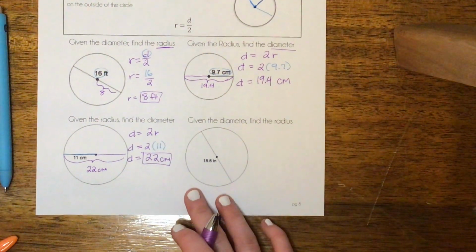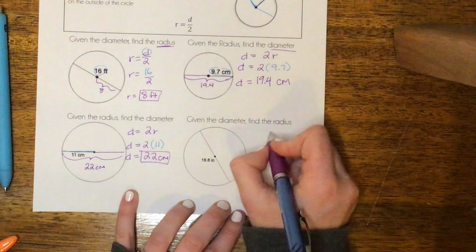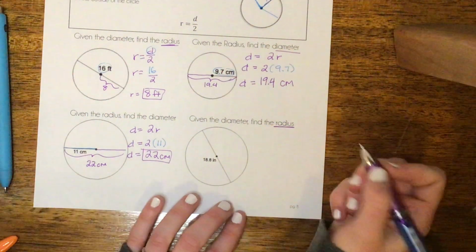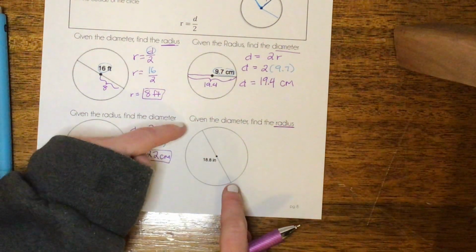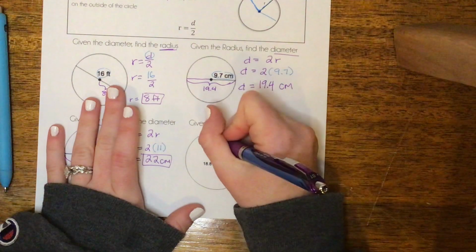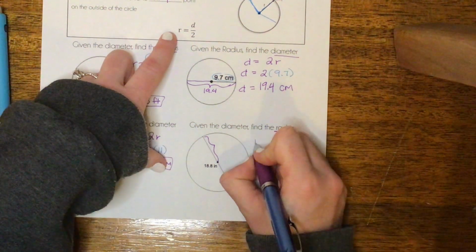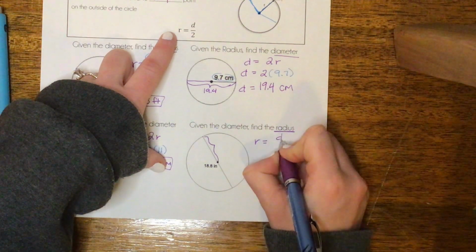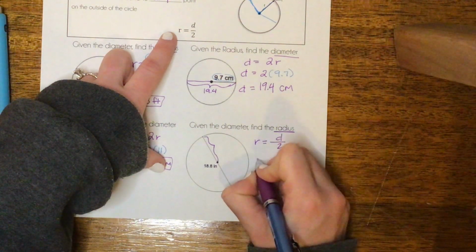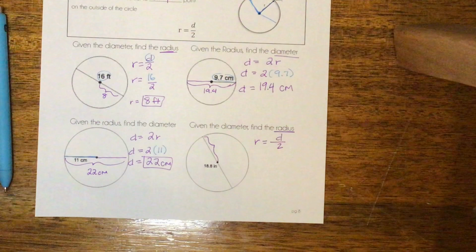All right, last one. Given the diameter, find the radius. So I'm given the whole way across, and I want to know what is just halfway across. I'm going to use my formula. The radius is equal to the diameter divided by 2. So always start by writing your formula.